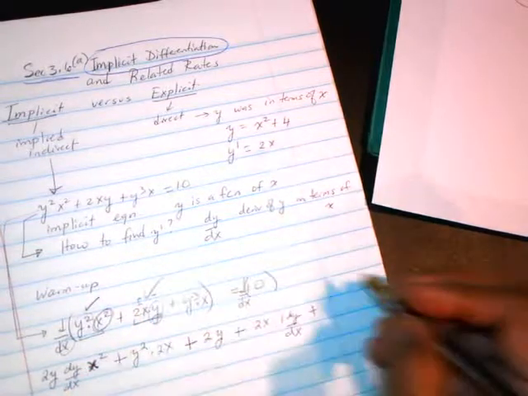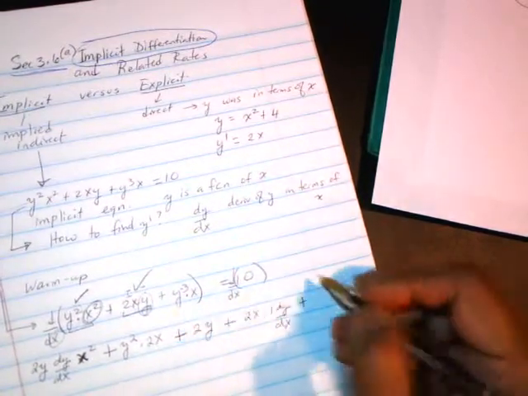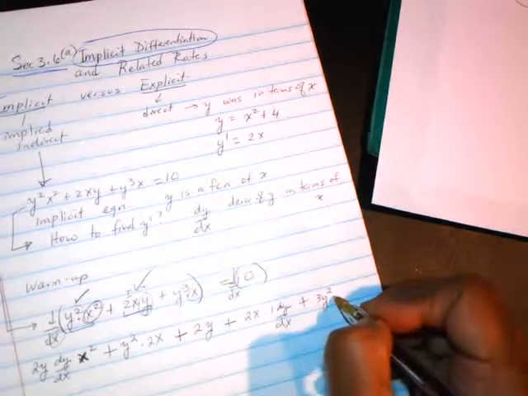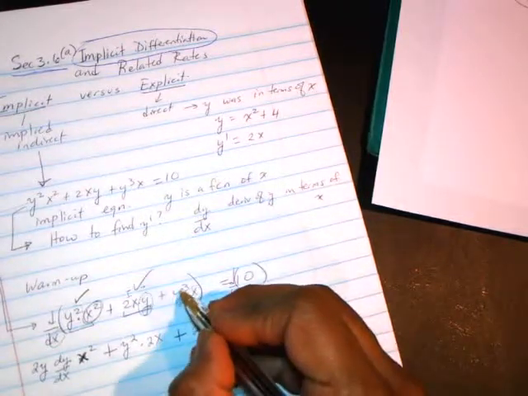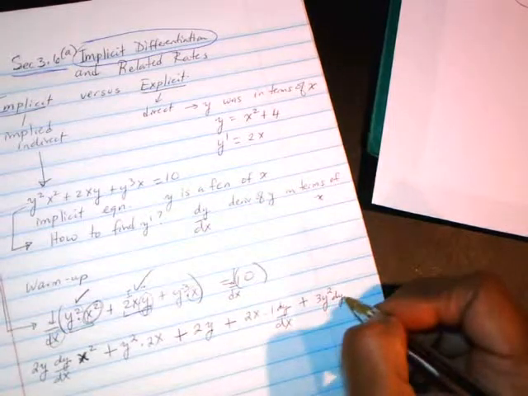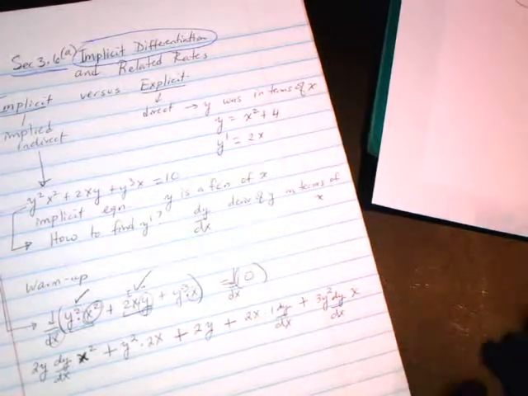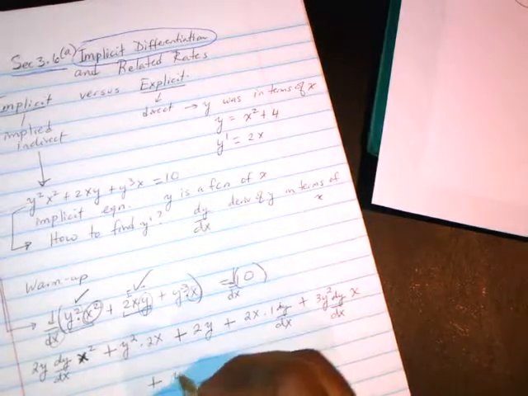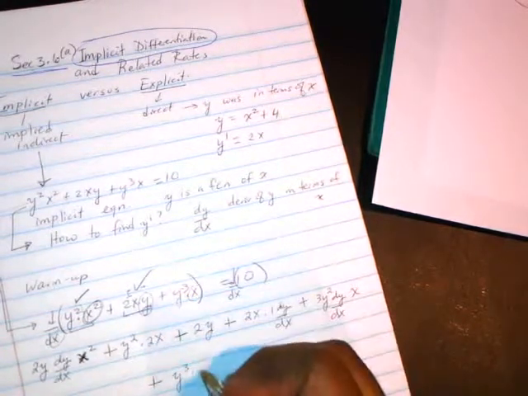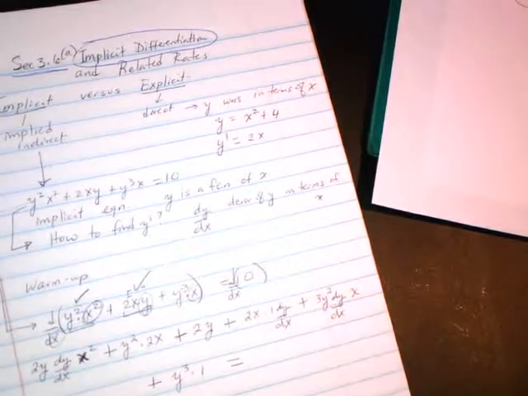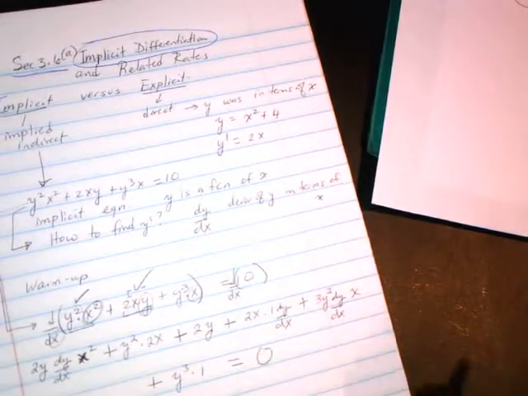Okay, moving to the last term, the derivative of y cubed is 3y squared. Keep the x as it is. But wait a minute, we just took the derivative of y, so we need a dy/dx right there. And then we're going to write the x as it is. Plus, keep the y cubed, take the derivative of x, you get 1. Right hand side, that's the easy part, the derivative of 10 is 0.